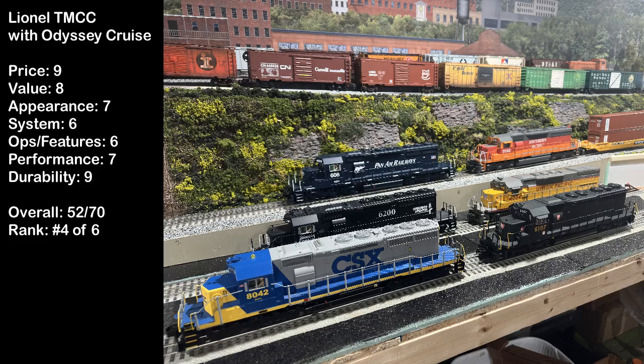All right, next up would be the TMCC with Odyssey equipped Lionel SD40 tunnel motor. Price-wise, you can find yourself some great deals on these. I gave it a 9. Now, that being said, you can very easily spend way too much on one of these. So make sure that if you do decide to go this route on the secondhand market, you're buying something that's 15, 20 years old, that you get it for a good price. Don't spend too much. But because the price points on these can be so attractive, the value is going to be very, very high.